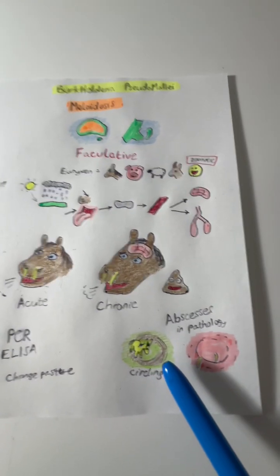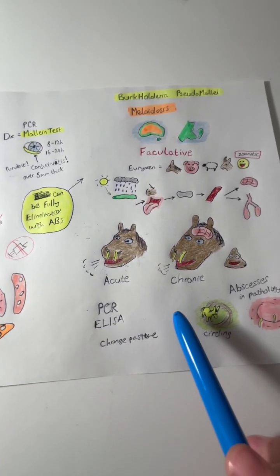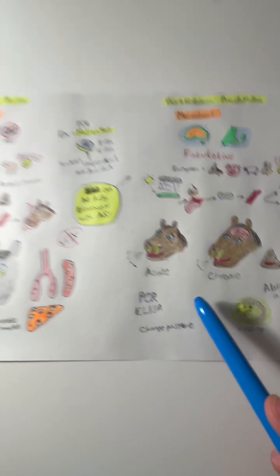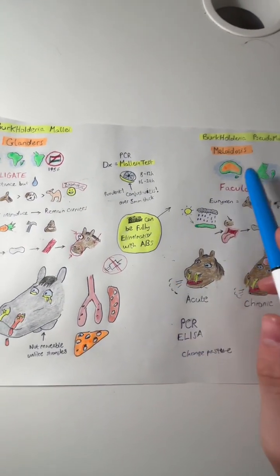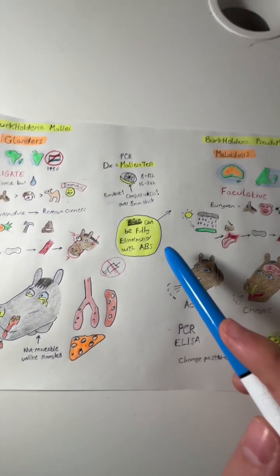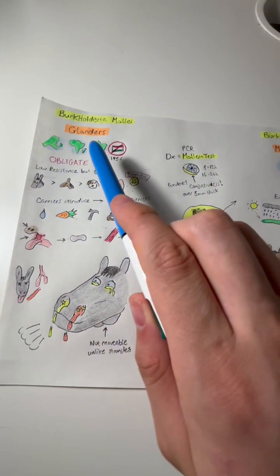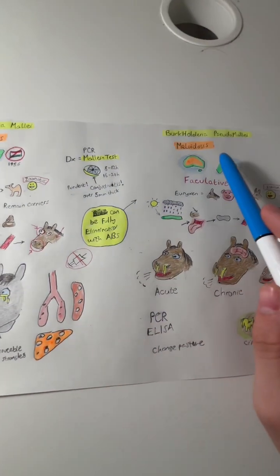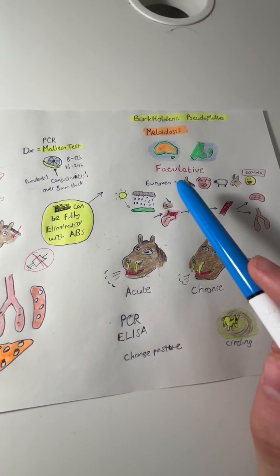And in the pathology, we will see abscesses. For the diagnosis, we can use PCR and ELISA. And unlike glanders, it can be treated by antibiotics. In the case of melioidosis, antibiotics will cause the bacteria to be fully eliminated from the body. I made a mistake at the start of the video where I said glanders can be treated by antibiotics. Glanders cannot be treated by antibiotics, only melioidosis. And for prevention, since the bacteria is in the soil, we can just change the pasture.